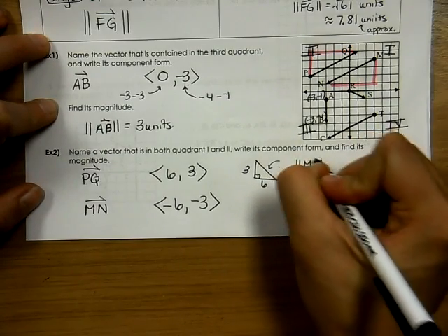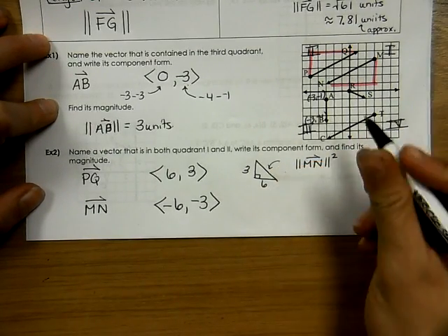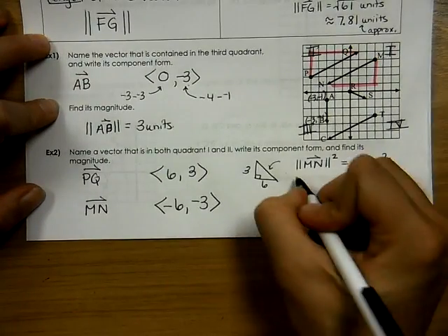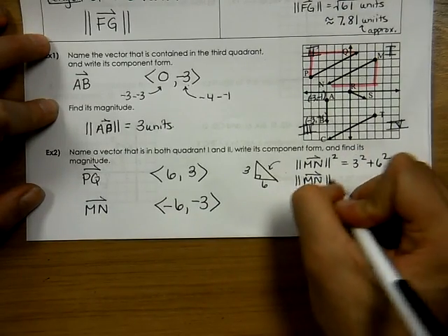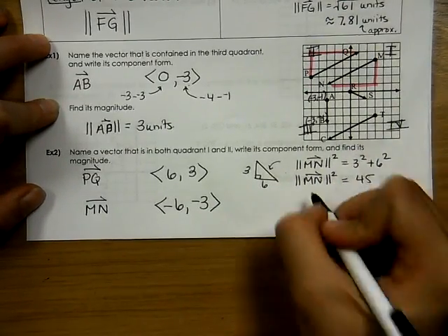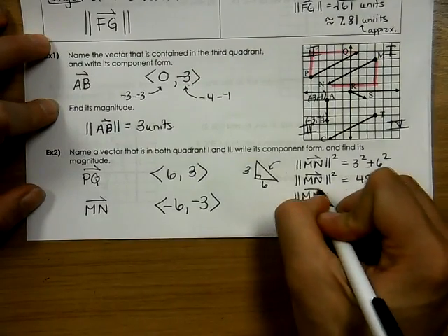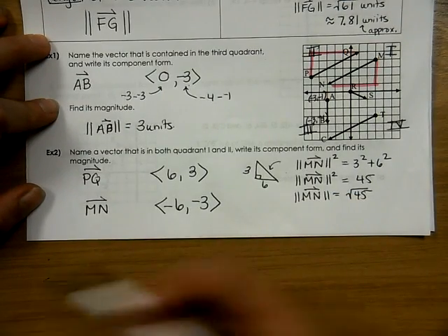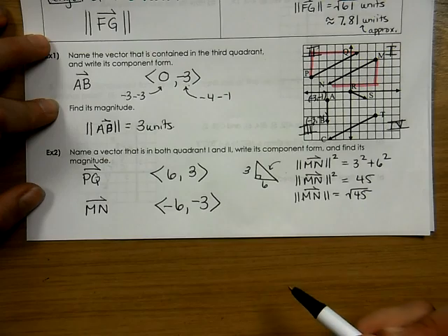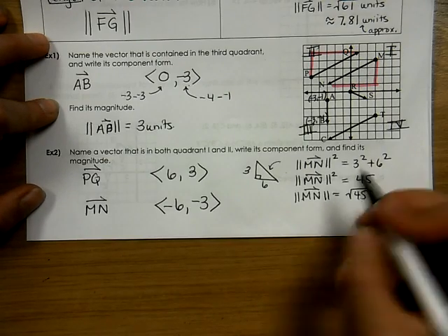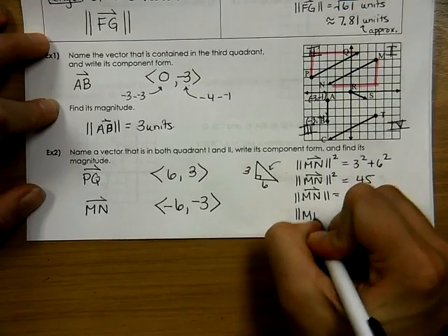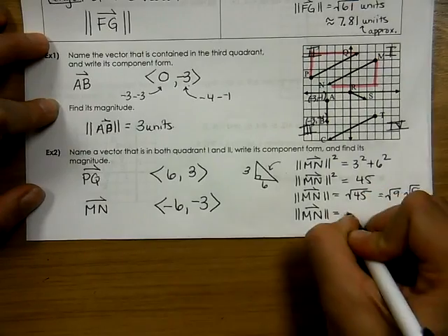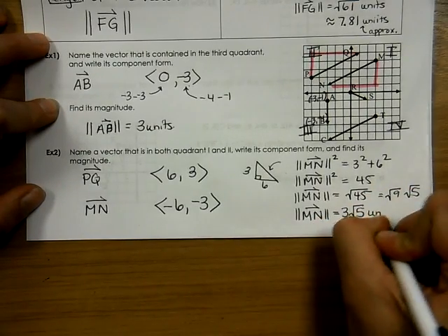We can denote it like this. The magnitude of vector MN squared is equal to 3 squared plus 6 squared. So the magnitude of vector MN squared is equal to 45. And if I take the square root of both sides to solve, I get that it's equal to the square root of 45. Now that doesn't specify what to round to, so it wants the exact answer. But you will not give me square root of 45 as your exact answer because this is not in simplified radical form. So if we simplify this, I know that's really equal to the square root of 9 times the square root of 5, or 3 root 5 units.